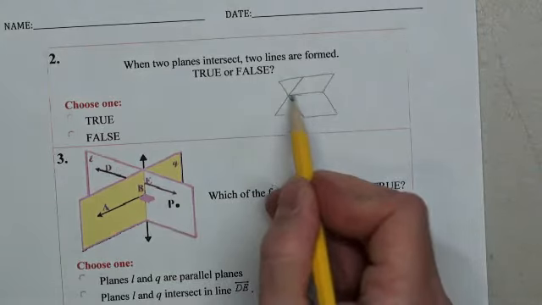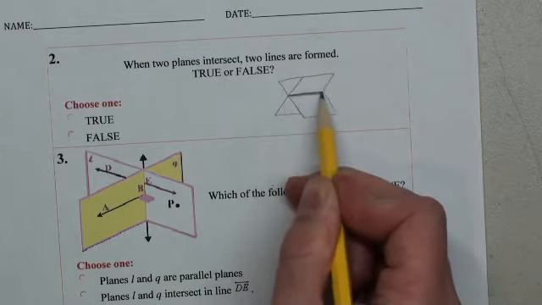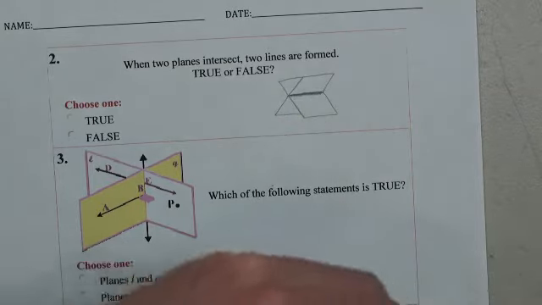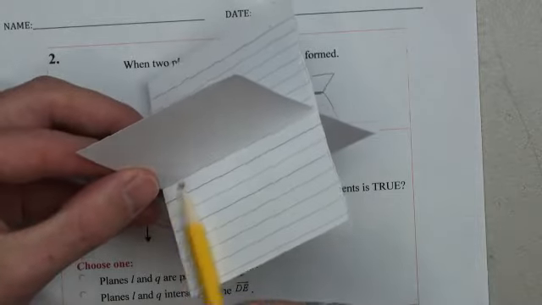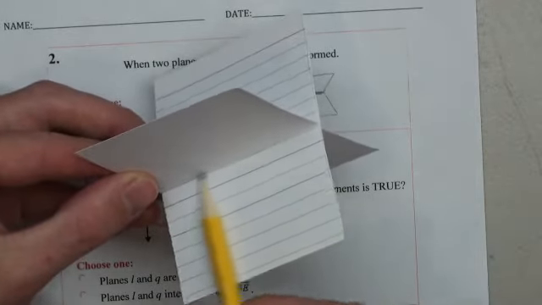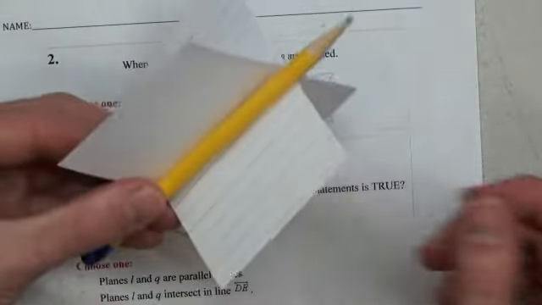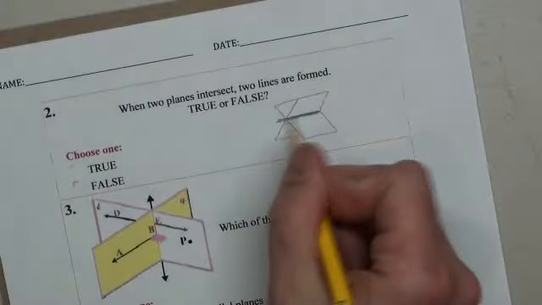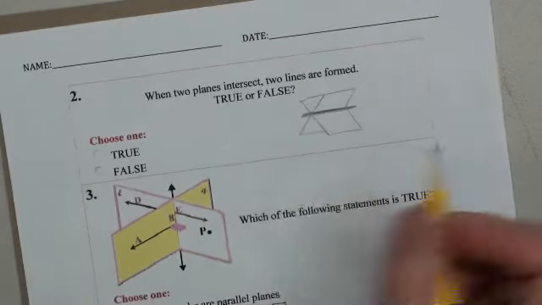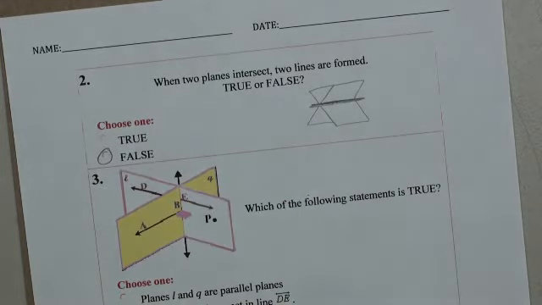Right? Look where these two planes cross. What do they form? Do you see this? This is where they intersect each other, right? If I pull out my index cards again, if I have two planes that intersect, where they intersect is along this whole entire line right here. It forms a line. You see that? Where two planes intersect forms a line. So two lines are formed is false. Only one line is formed.